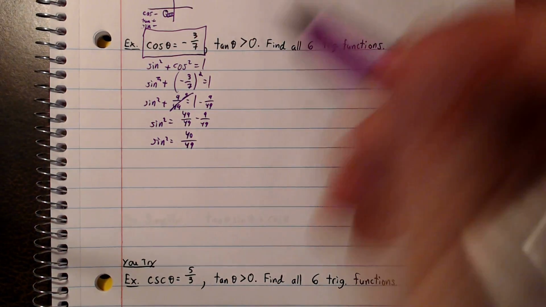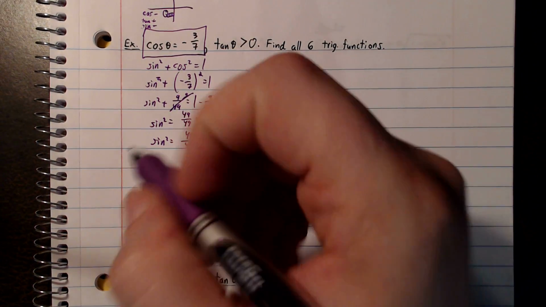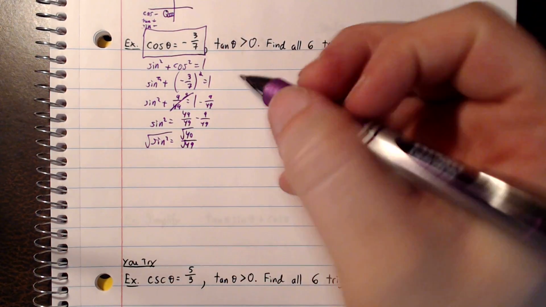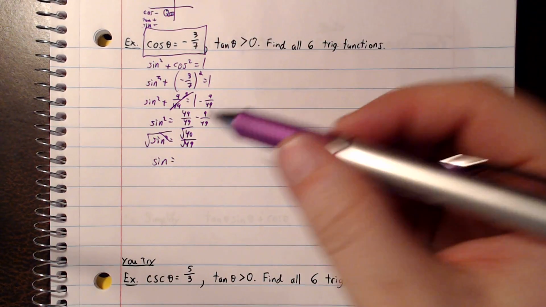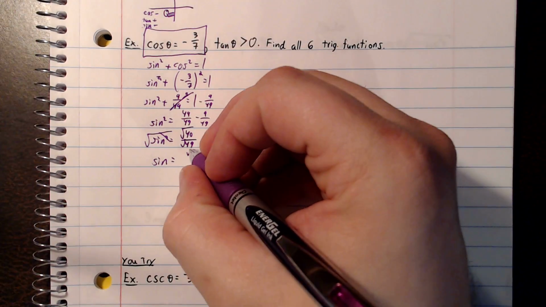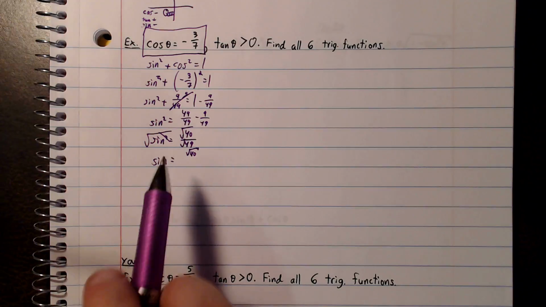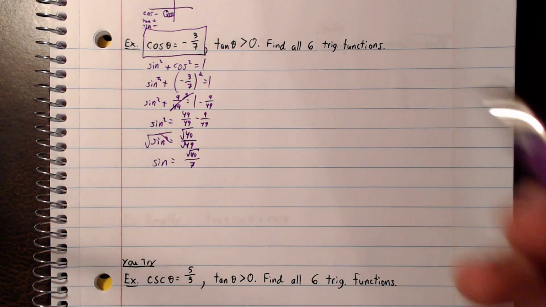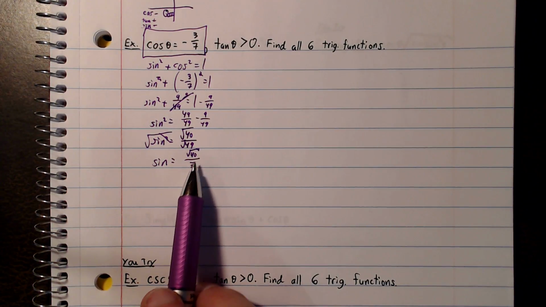And now we've got only one thing left to deal with, and that's that square, which we're going to just take the root of both sides. So we have square root of 40, which I'm just going to leave alone. I don't really want to make that into a decimal because I want a precise answer. And the square root of 49, I can see, is 7. So we just found sine to be square root of 40 over 7.